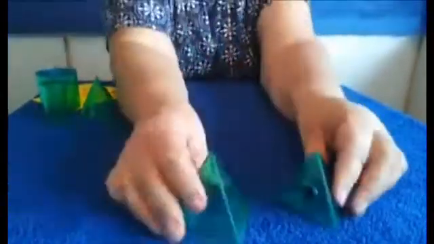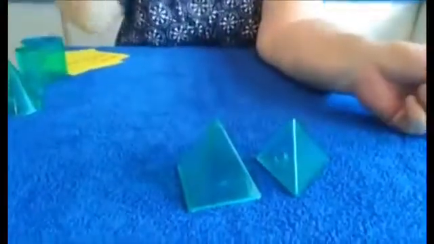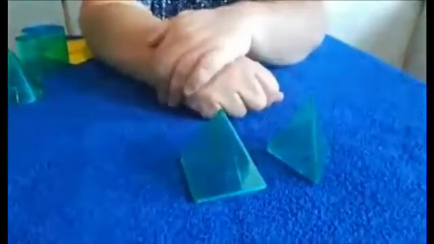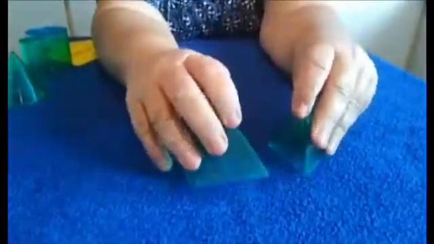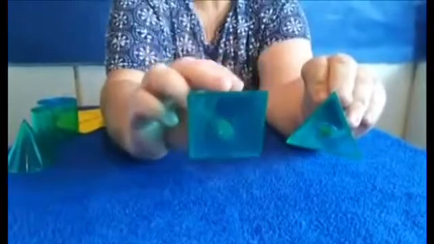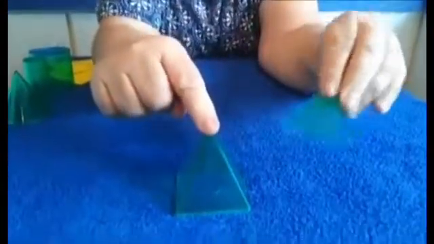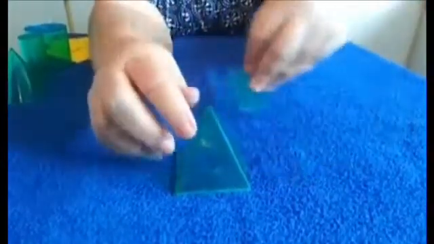Now, Ma'am's got 2 pyramids there. They're both called pyramids. In actual fact, that one's a bit upside down. They're both called pyramids, but they are different. How do we know they are different? Because at the bottom, the one has a triangle and the one has a square. So this one is a square-based pyramid. This one is a triangular-based pyramid. So they will be different.